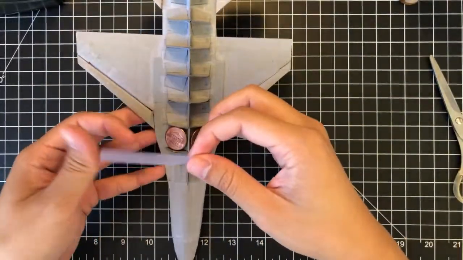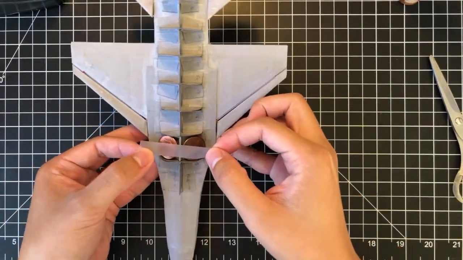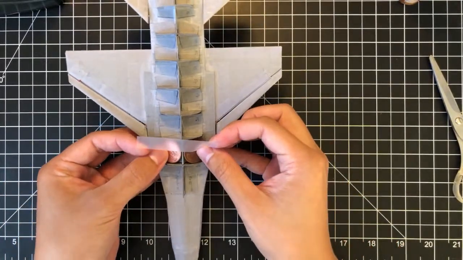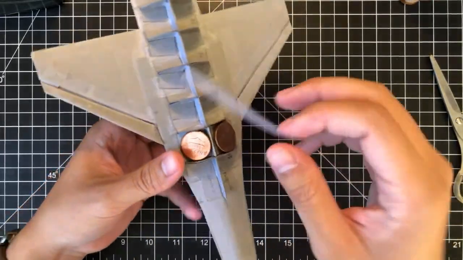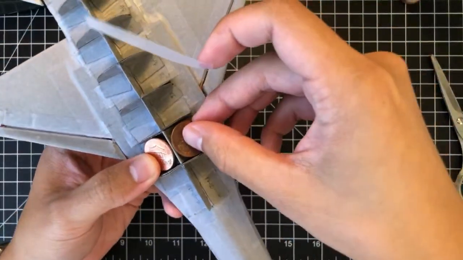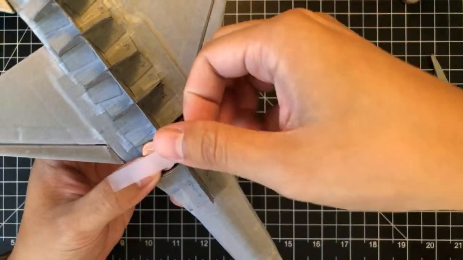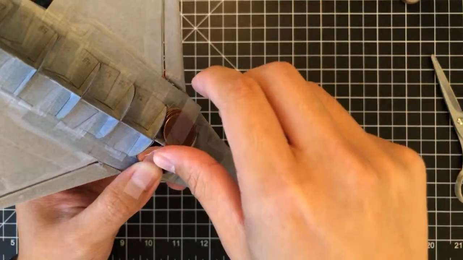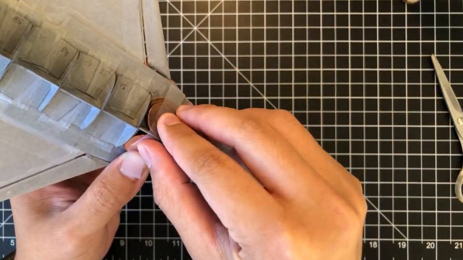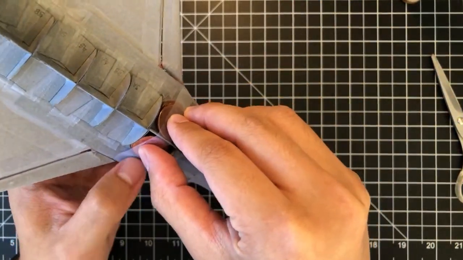So we can try and assemble this. This is going to be very interesting, because what we need to do is compress this in at the same time as applying adhesive while it's under pressure.